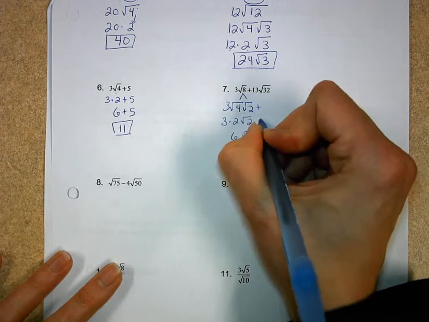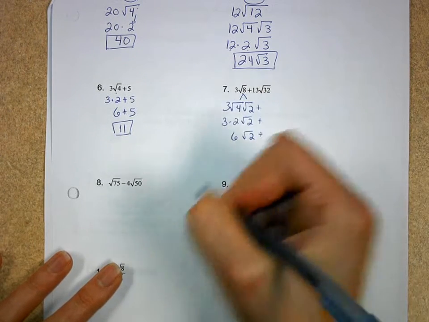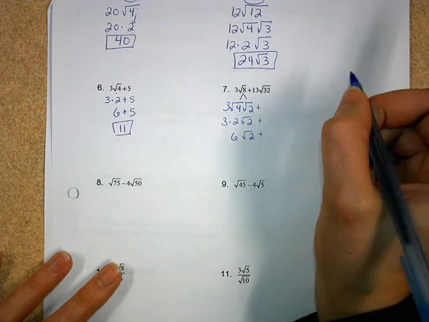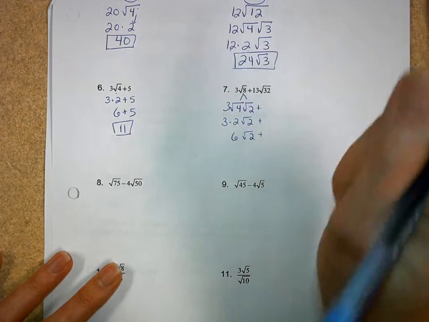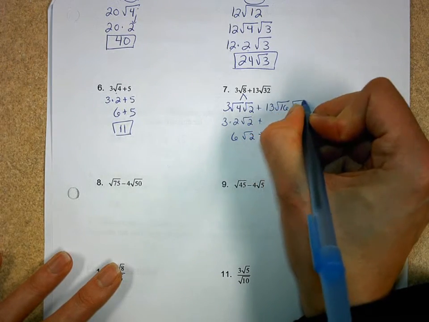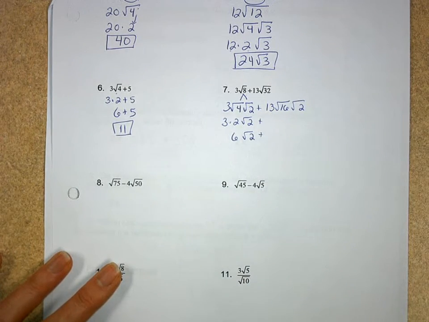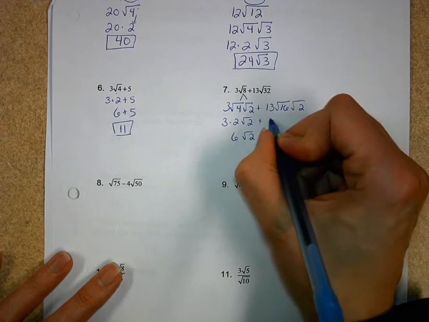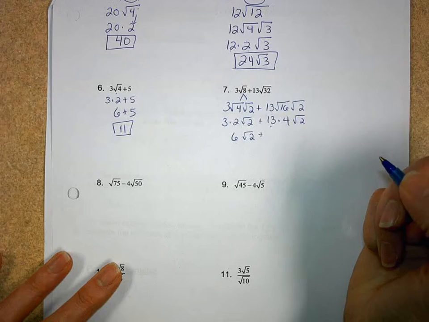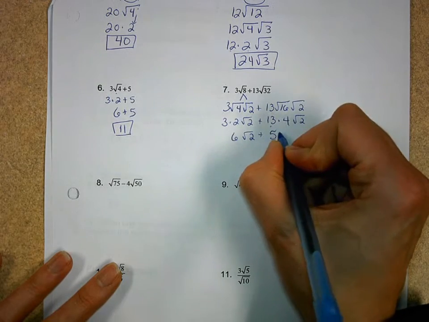Now, the thing is, I still have this whole one over here I'm working with. And what's the largest perfect square number that goes into 32? And if some of you said 4, yes, that works, but that's not the largest. The largest one is 16. That's when you play with your calculator to see if something bigger works. So I get 13 times 4 times the square root of 2. What's 13 times 4? 52.